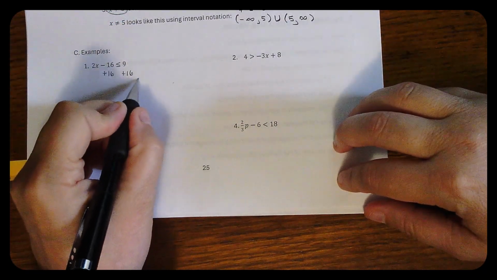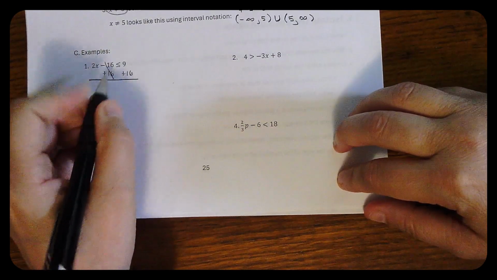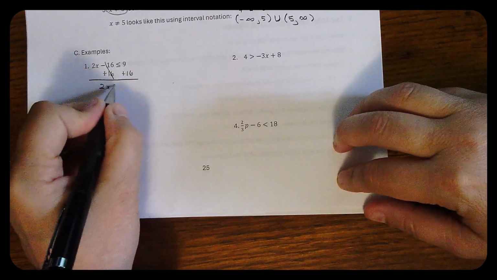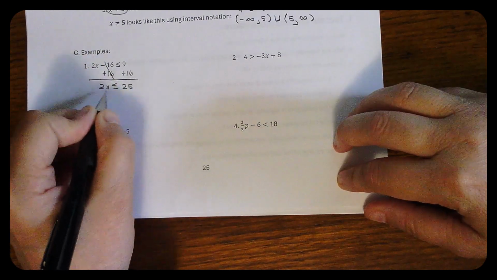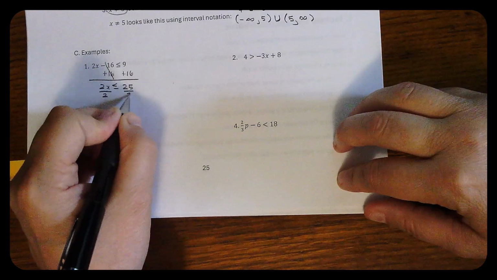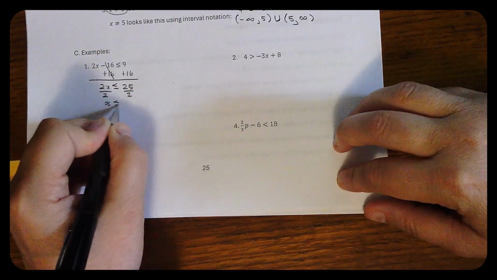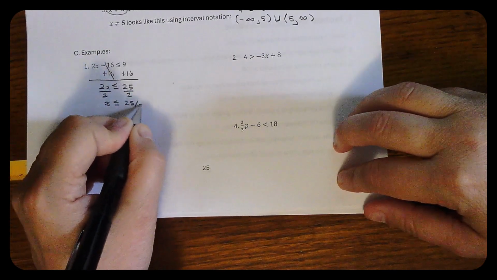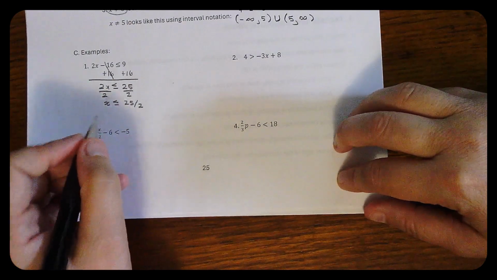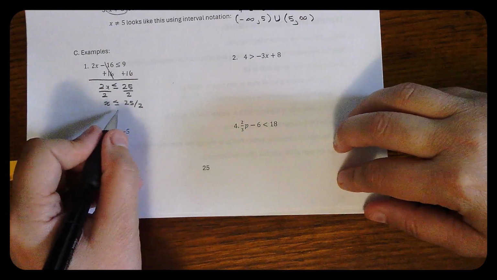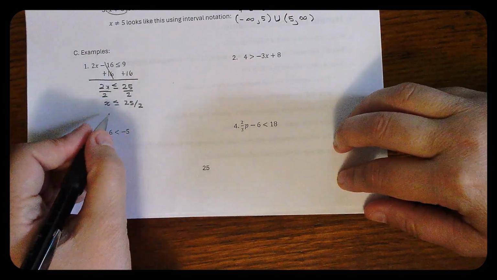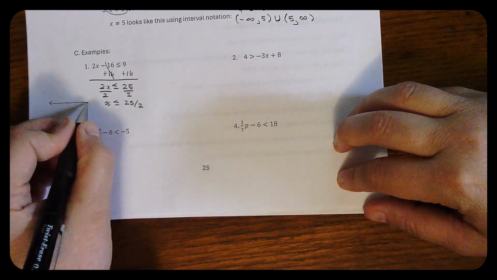So we're going to add 16 to both sides, and we're going to write 2x is less than or equal to 25. You have to keep track of this. Then we're going to divide by 2, and now x is less than or equal to 25 over 2. But in this class, we do not use set builder notation, which is what this is called. We use interval notation. So until you get good at it, you might want to graph.